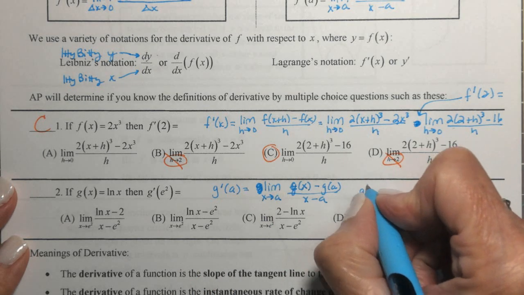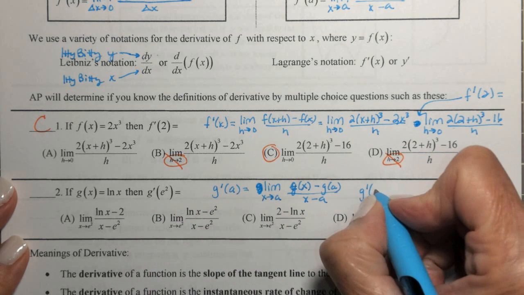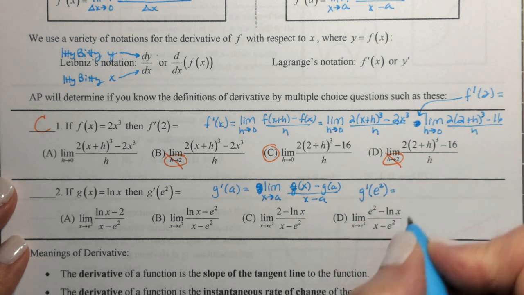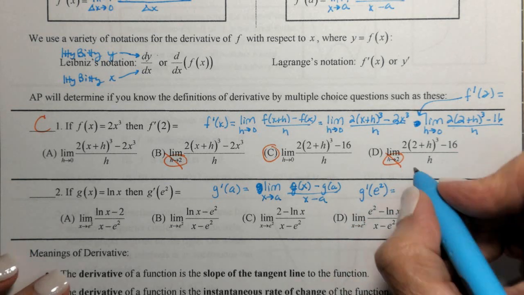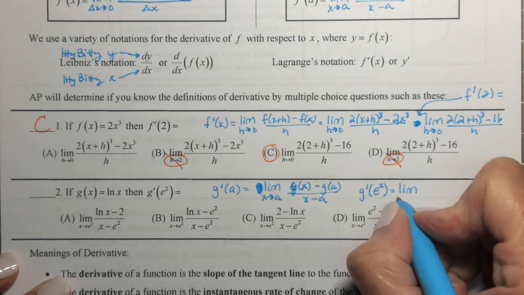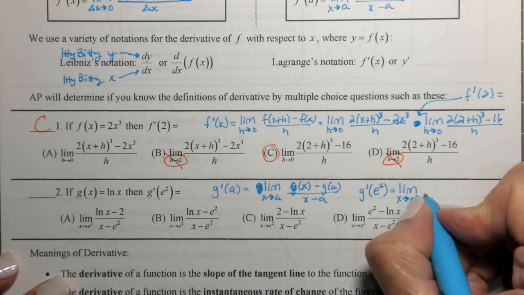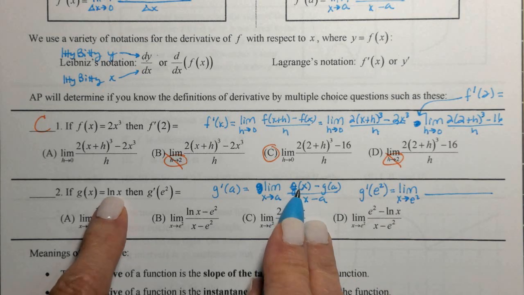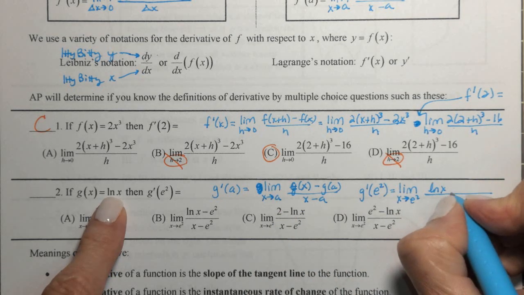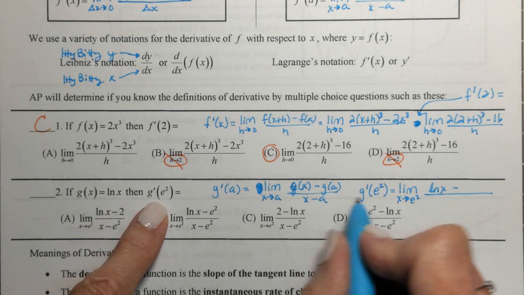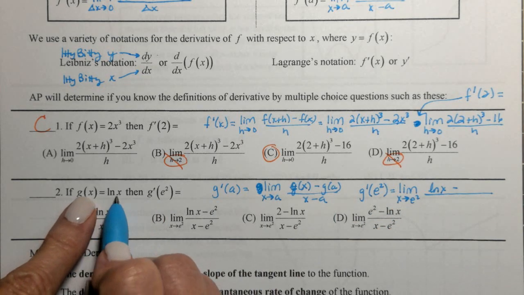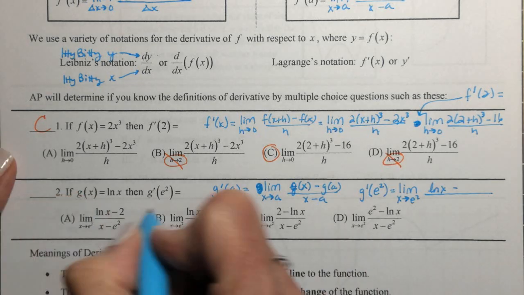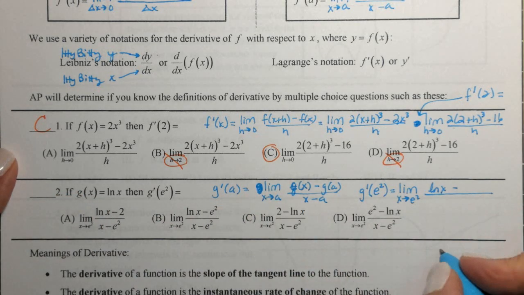So I'm going to replace it with what I know needs to be there. A is e squared. So immediately I get the limit as x approaches e squared. Now I need g of x. Well, what is g of x? ln of x. Minus g of a. What is g of a? What is ln of e squared?